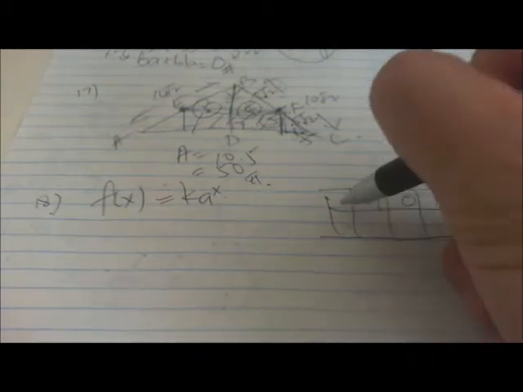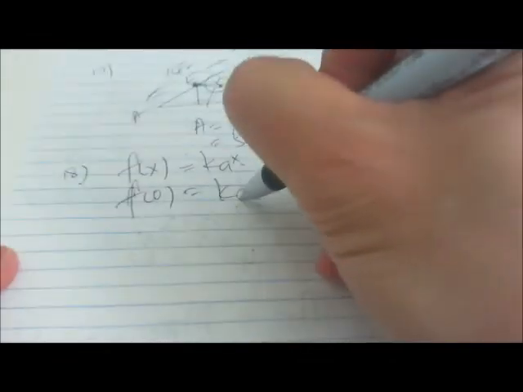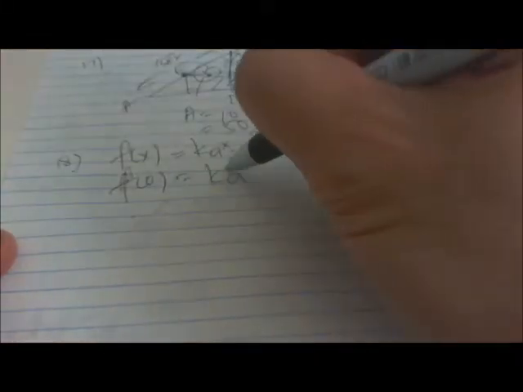So it's -1, 0, 1. x and f of x: 1/8... 1/2, and 2. So technically you choose this one right away. It's very easy. When x equals 0, k times a to the 0 is k times 1, but f of 0 is half, so k equals half.